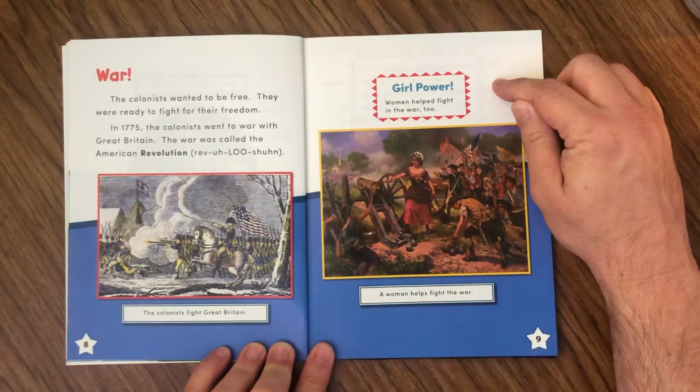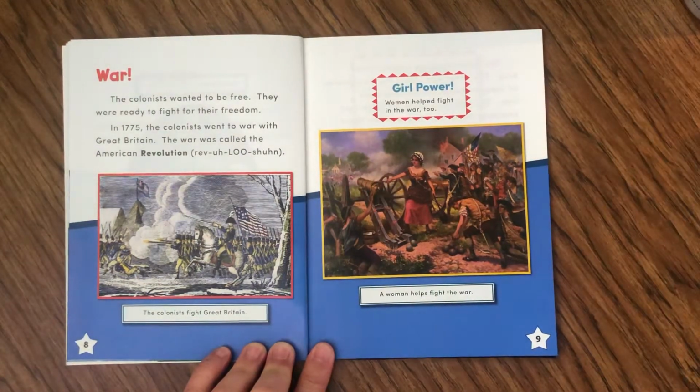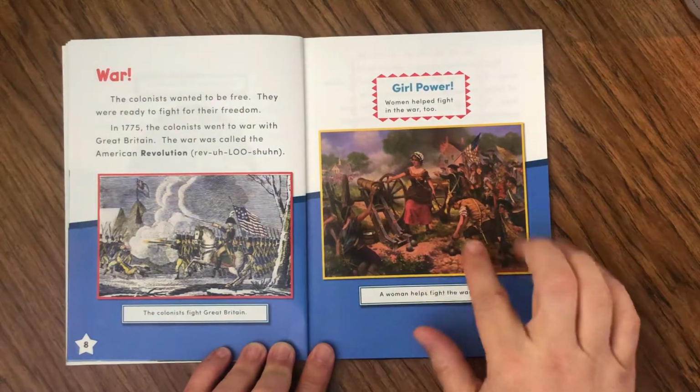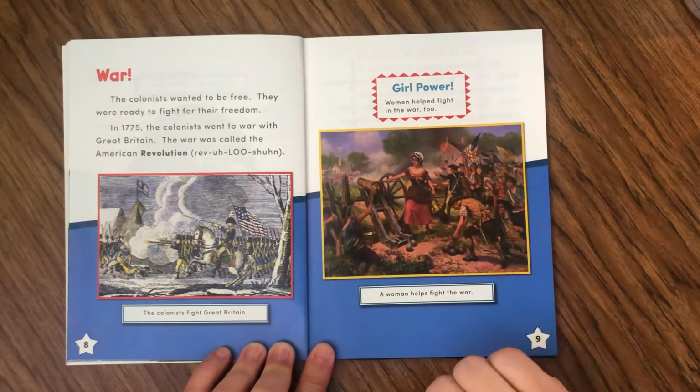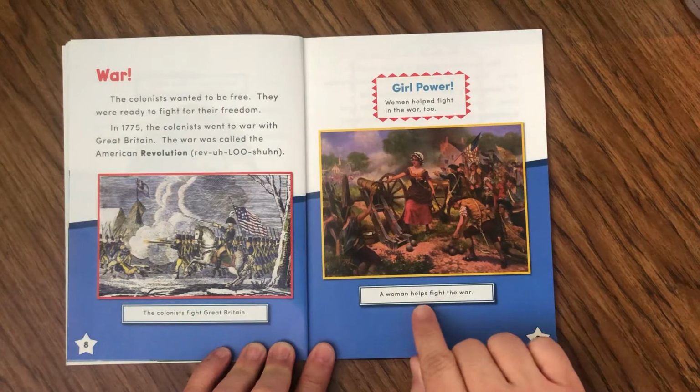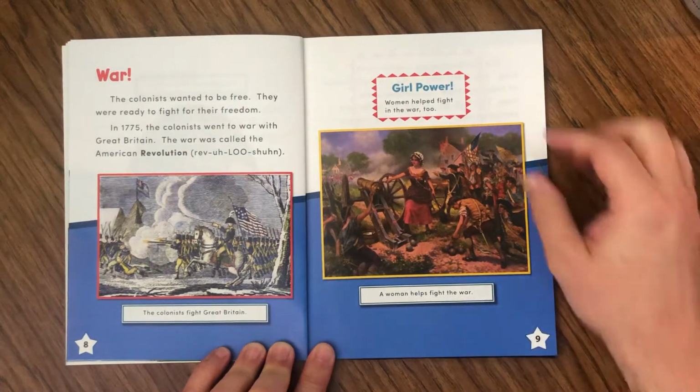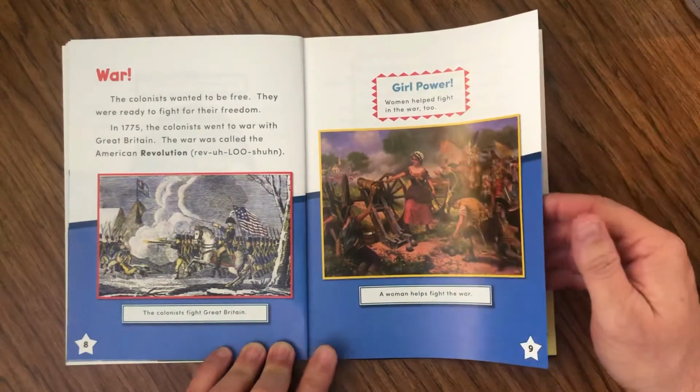Girl power. Women helped fight in the war too. So this illustration shows men and women loading cannons and fighting for the American Revolution. A woman helps fight the war. She looks like she's lighting a cannon.